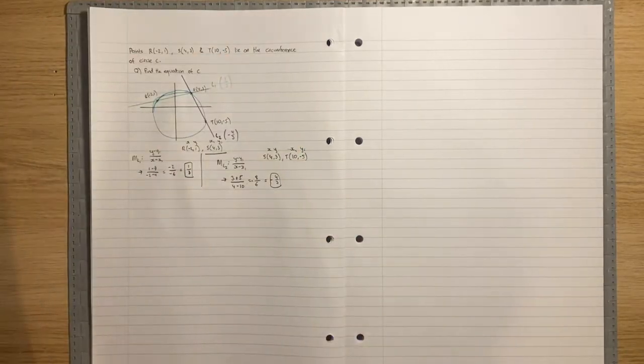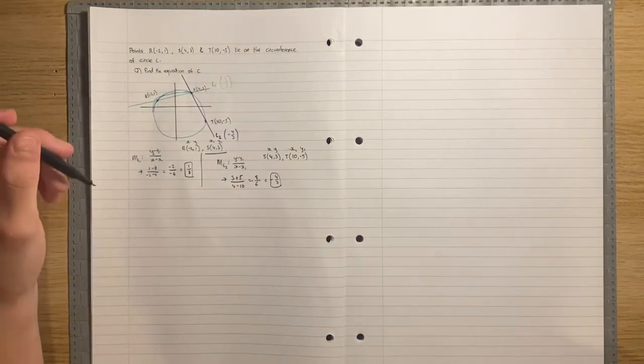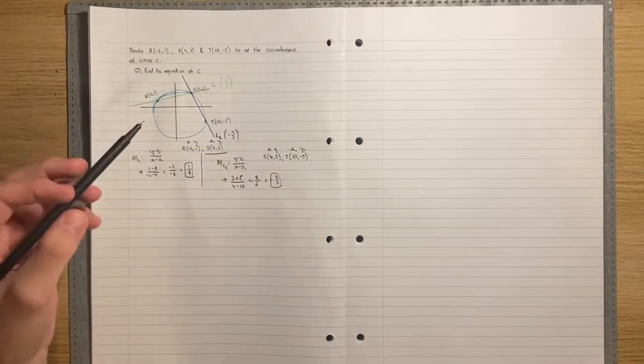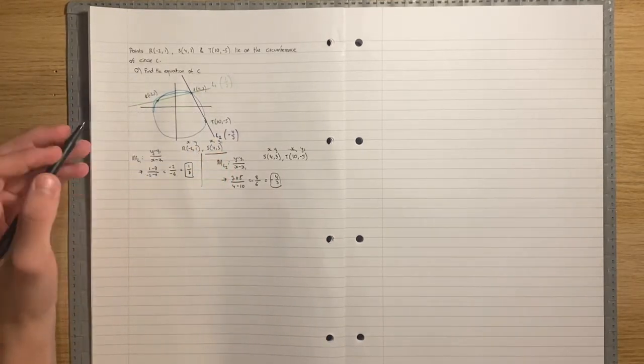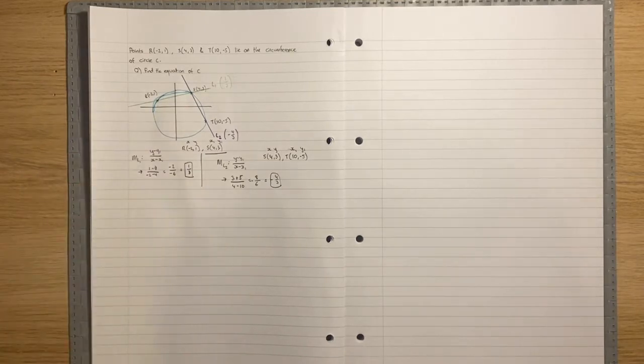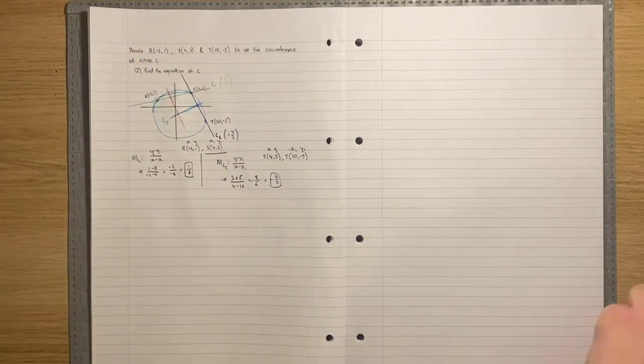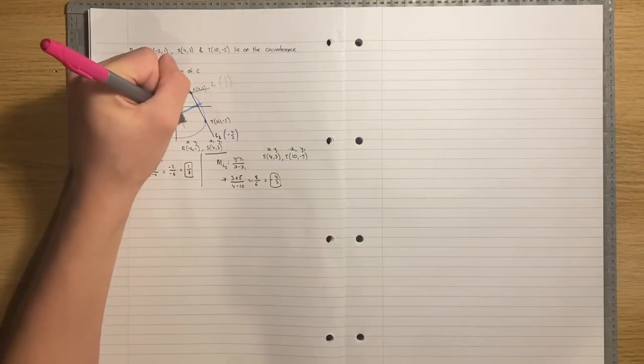Now, we also know that a perpendicular gradient is going to multiply with the gradient of a line to produce -1. So therefore, we can take the negative reciprocal of this. So if we draw two more lines, let's call this L3 and this L4.